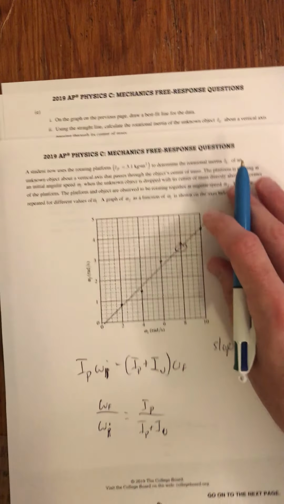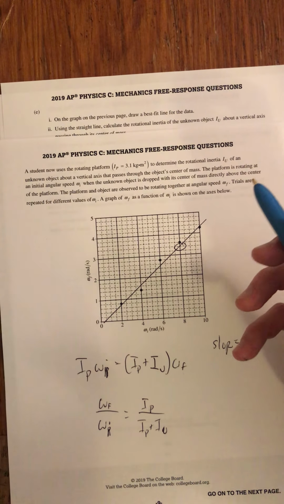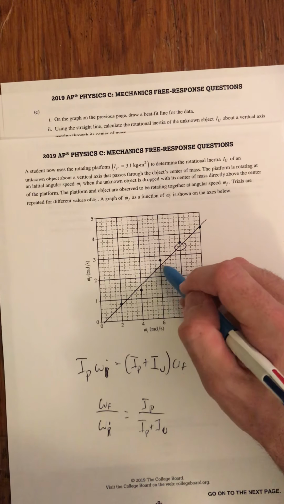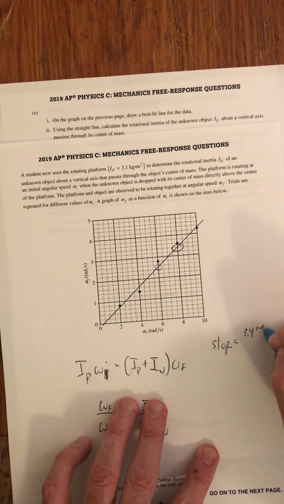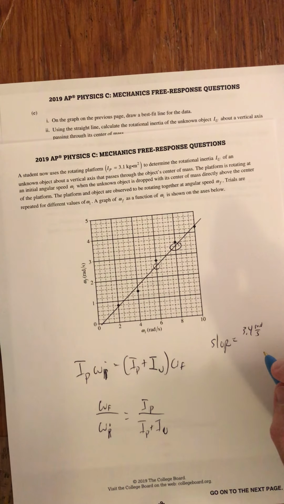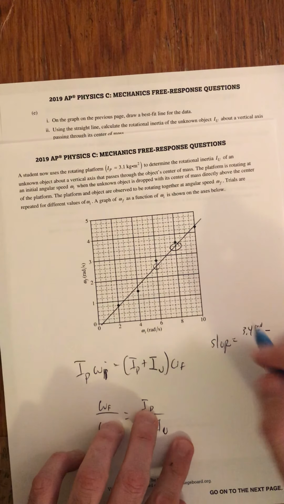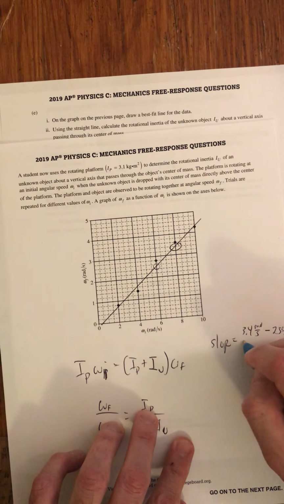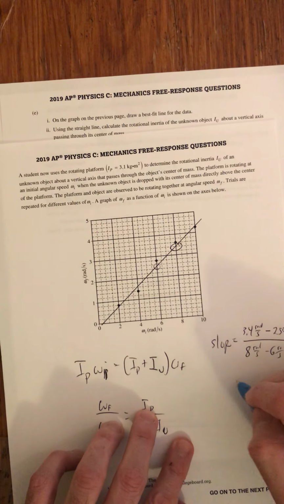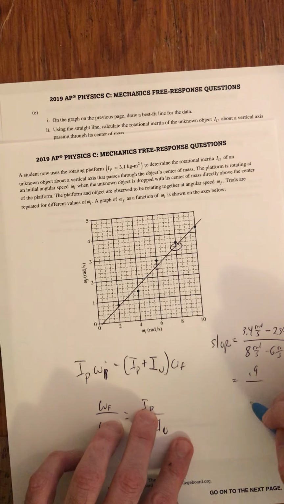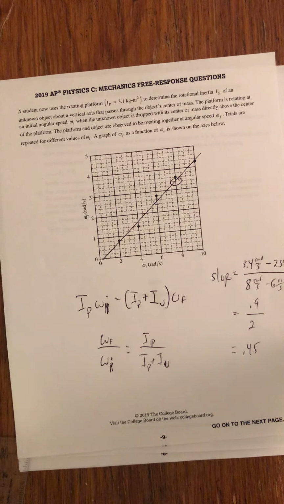By the way, since you're using points, you should definitely cheat a little bit and see if it's reasonable to get it through 0, 0, because that just makes calculating slopes so much easier. So I'll use those 2 points there. It looks like I have 3.4 radians per second, and all the units are going to cancel out, over about midway, 2.5 radians per second divided by 8 radians per second minus 6 radians per second. So that is 0.9 divided by 2, or 0.45. That means IP divided by IP plus IU is 0.45.